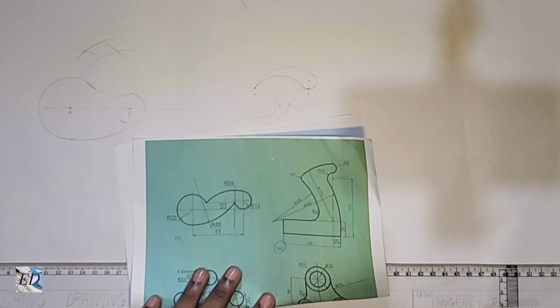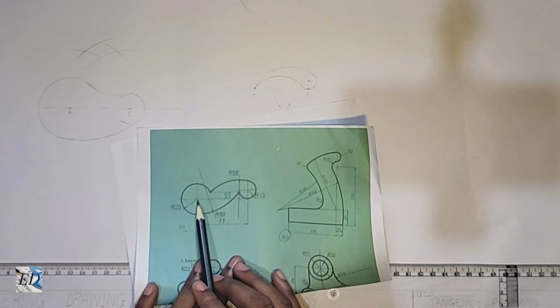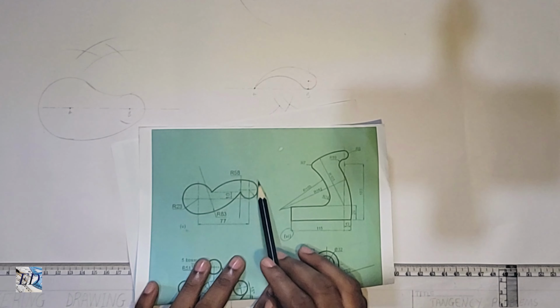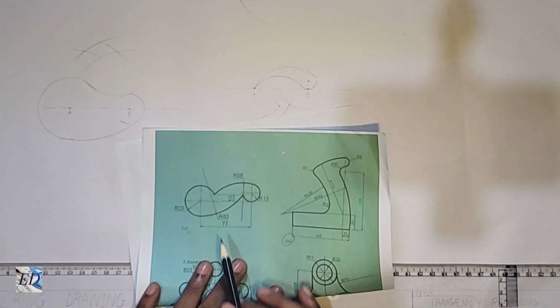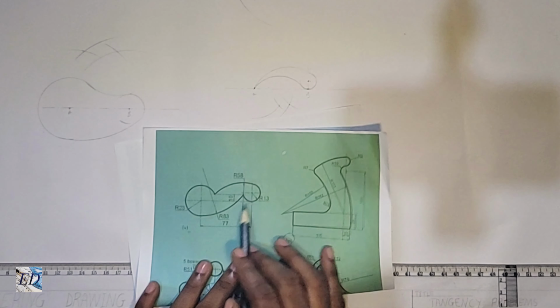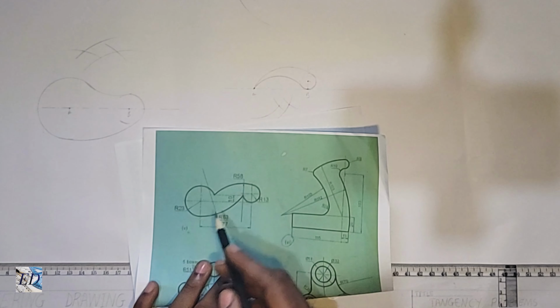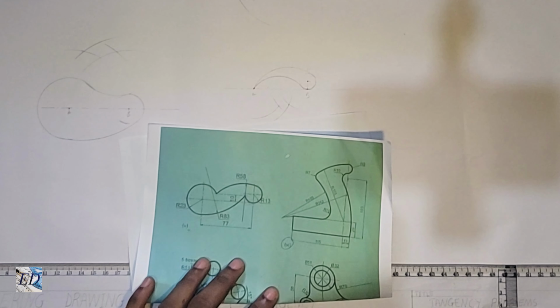Now, if you look carefully, it says that the distance between the center of this circle and the center of this circle is 77 millimeters, right? So we mark out that distance, and at the end of both points on the line, we can draw our circles.